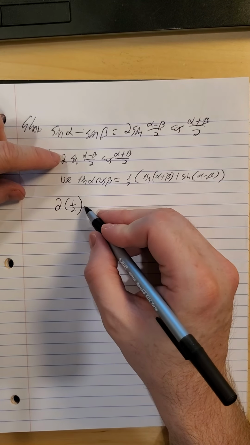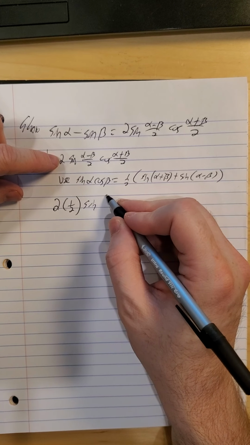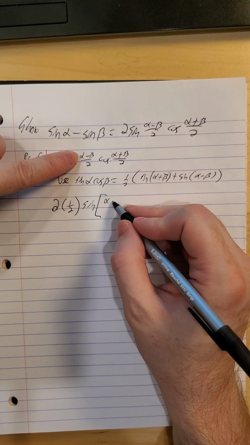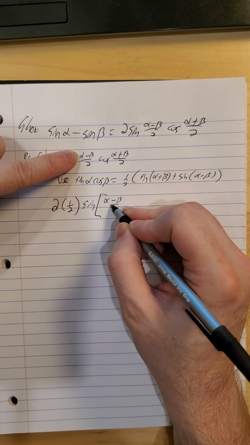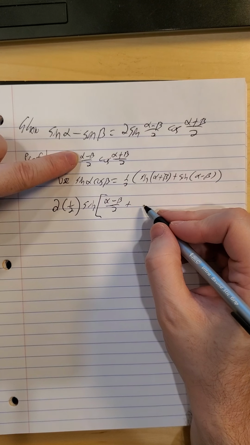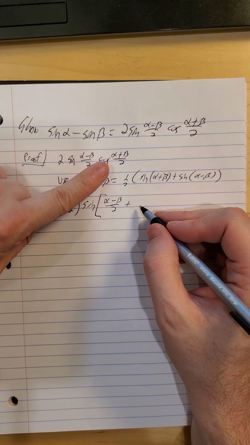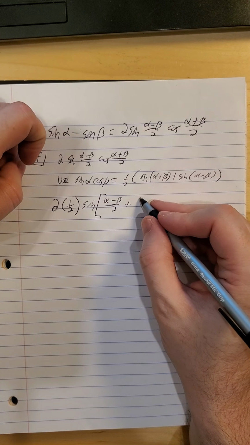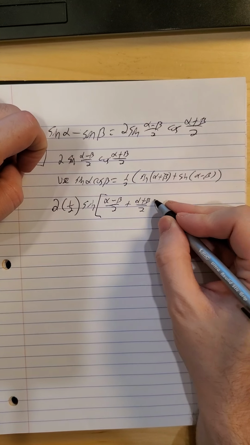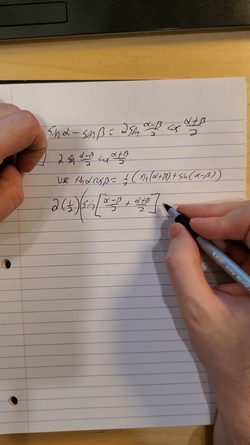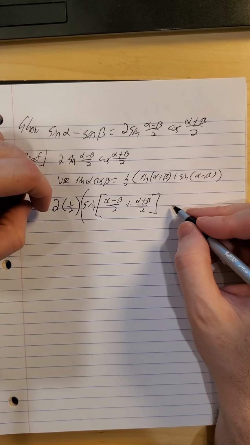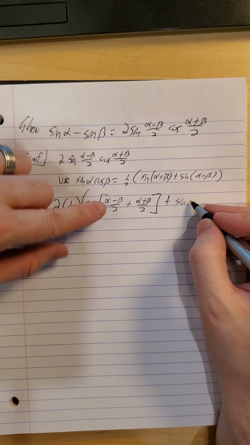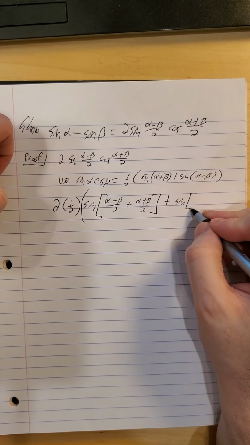And then we have sine of, what's sitting where the alpha was in the formula is an entire alpha minus beta all over 2, plus what's sitting where beta was in the formula is the alpha plus beta all over 2. And then according to our formula, then we switch it to a plus, and then we have sine of these two guys with a minus in between them.